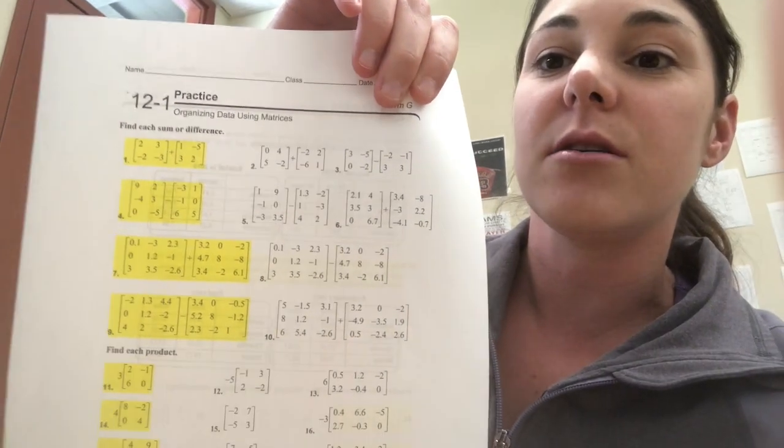So for 12.1, you only have that many problems, plus 1 or 2 on the back. So only do the highlighted problems. Again, you can print this out and do it on here, or you can just do it on a separate piece of paper. Anything else? Nope, let's do it.